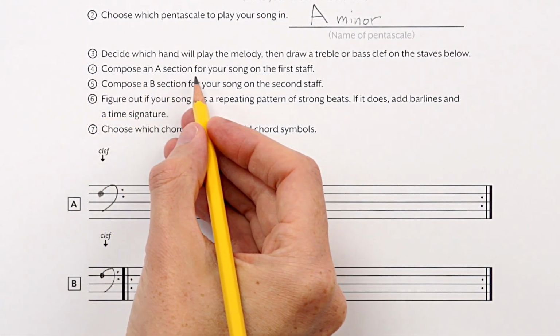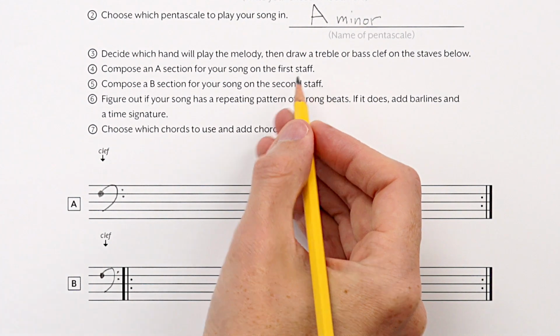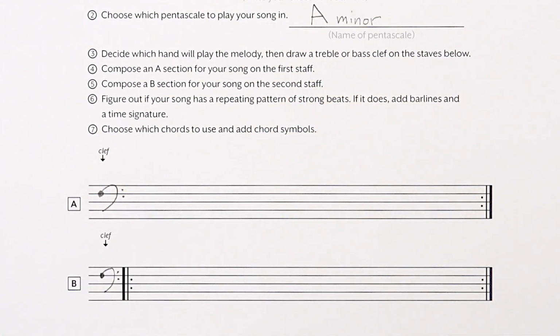Compose an A section for your song on the first staff. Okay, now we get to the real heart of the matter. How are we going to compose an A section? Well, there's so many ways to compose a song. Some composers like to start with the rhythm and figure out the rhythm first. Some like to figure out the melody first. Some like to just mess around on the piano and improvise until you find something that you like and then write that down. I think I'll go with the last one today.